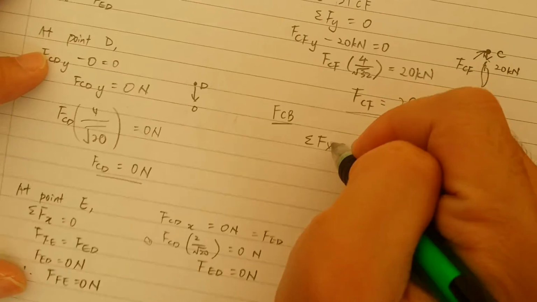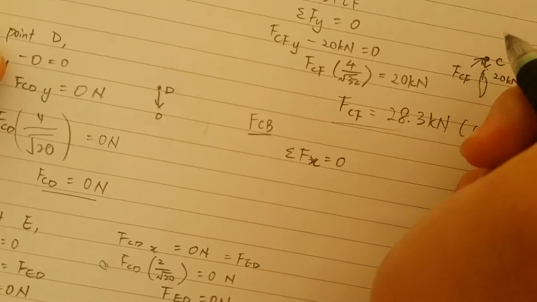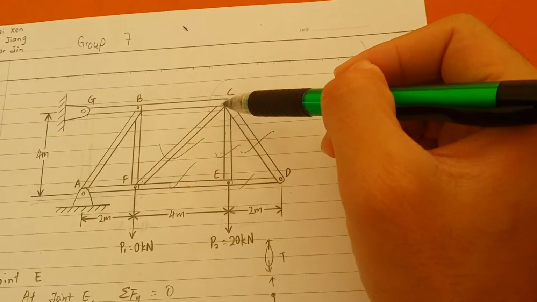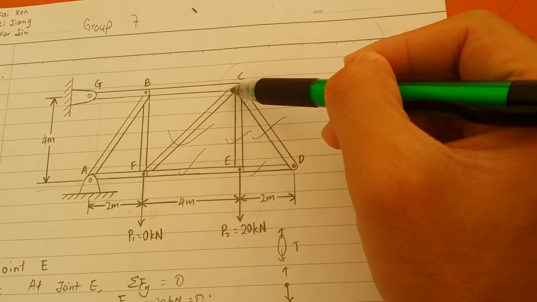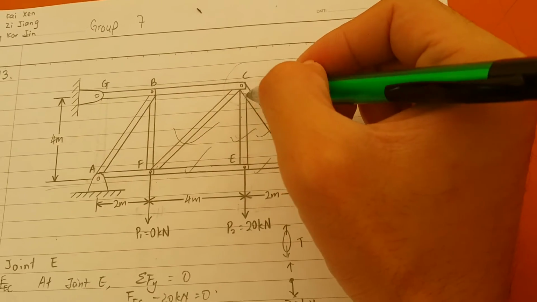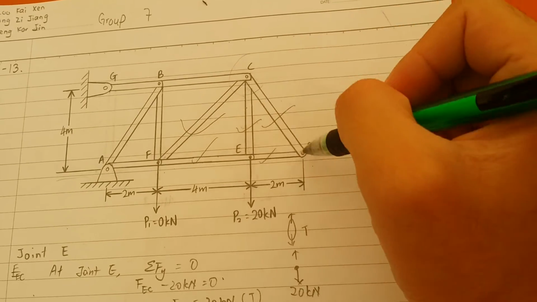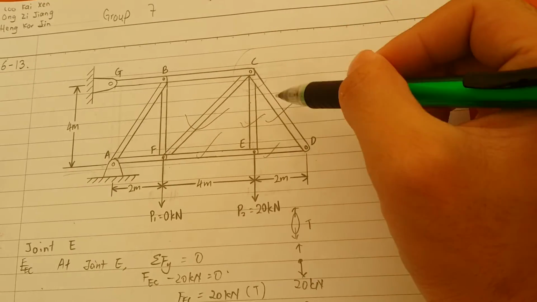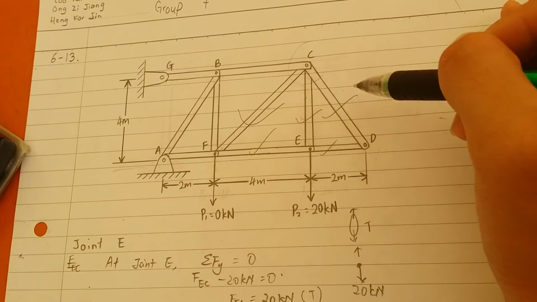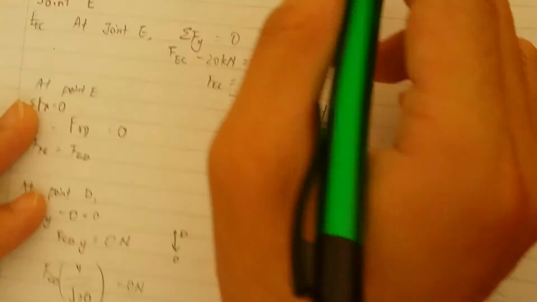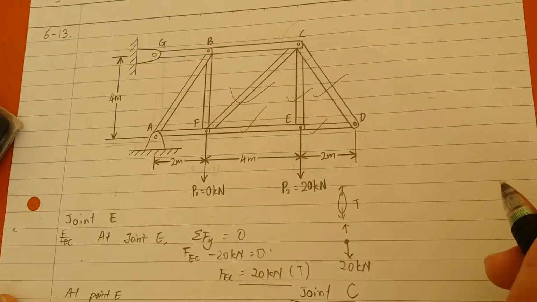We have x components along this and this, but along this one it is 0 kilonewton, so we can actually ignore it, or just substitute 0 into it.